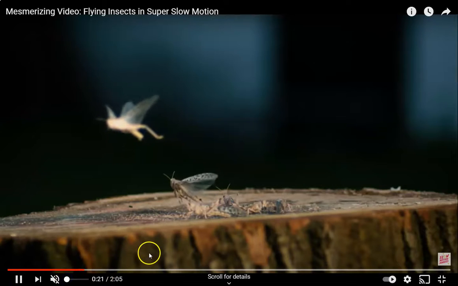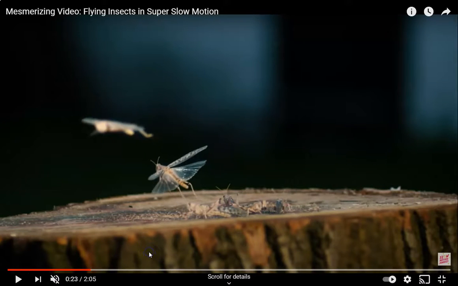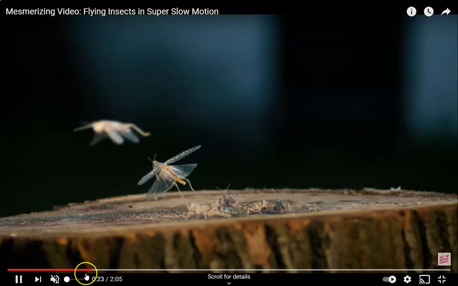You'll see the grasshopper takes off, and those wings are folded back, and the forewing actually covers the hind wing. The forewing is sort of tough. The hind wing is very membranous, and you'll see as the butterflies or grasshoppers jump, those hind wings unfold, unfurl.